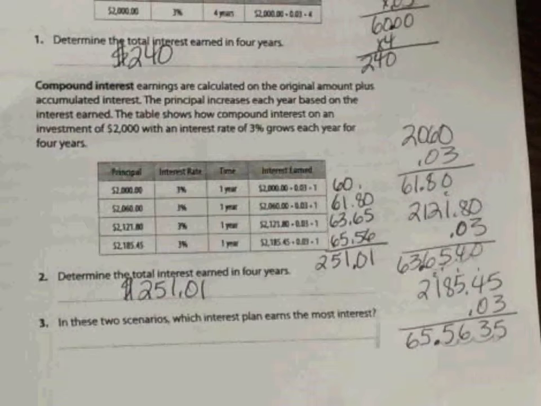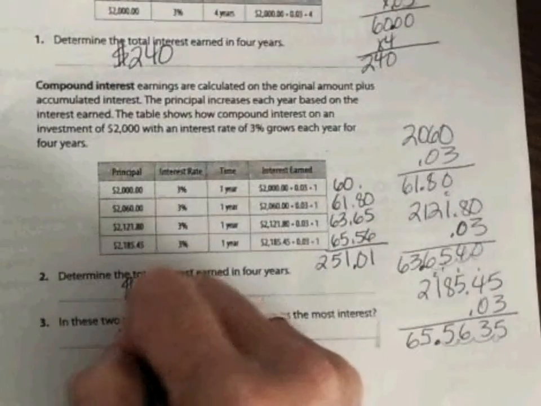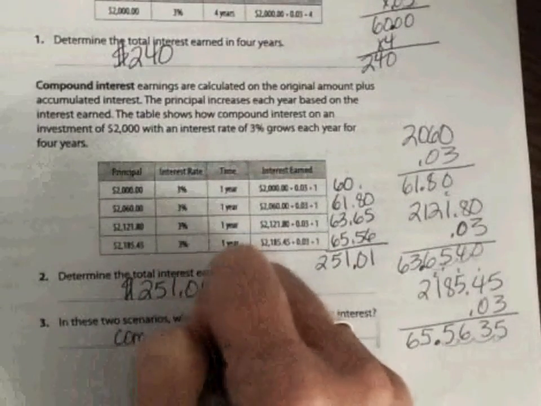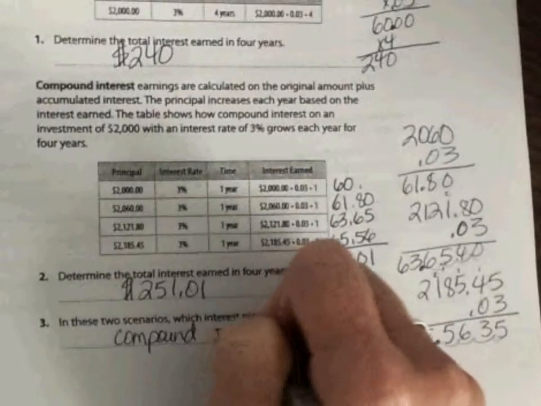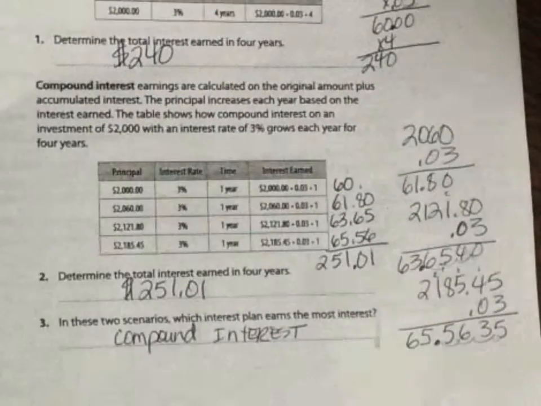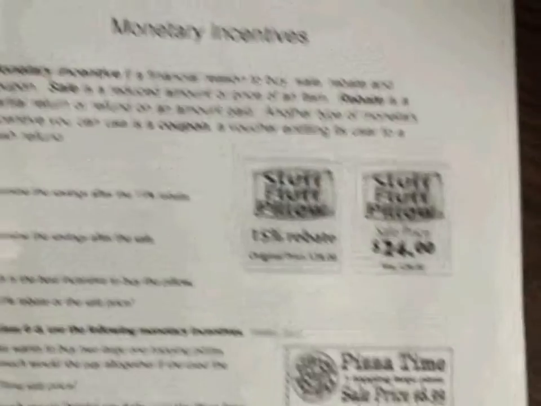Now, you can see the difference, but when this really starts making a big difference is when you get to like years 10, years 20, you're really going to see a huge difference between example 1 and example 2, and we're going to do an activity on Friday in class that will demonstrate that. So in these two scenarios, which interest plan earns the most interest? Compound interest. Okay. We're going to save the independent practice for later.